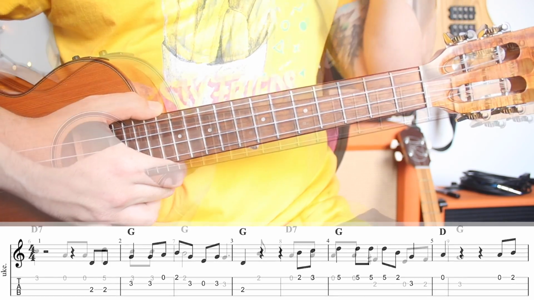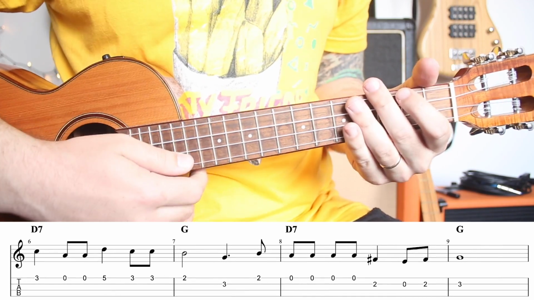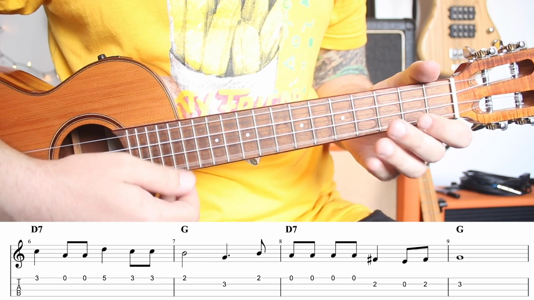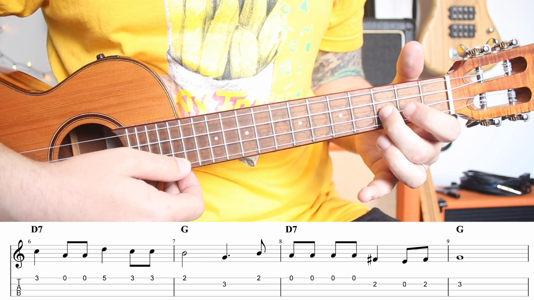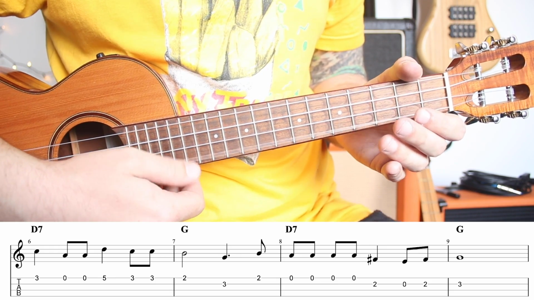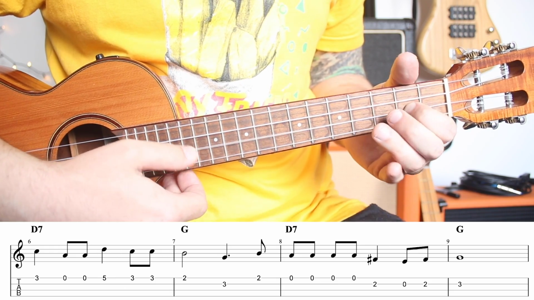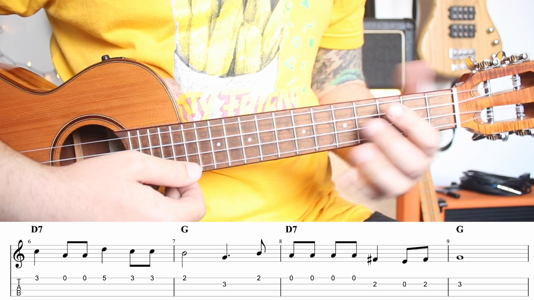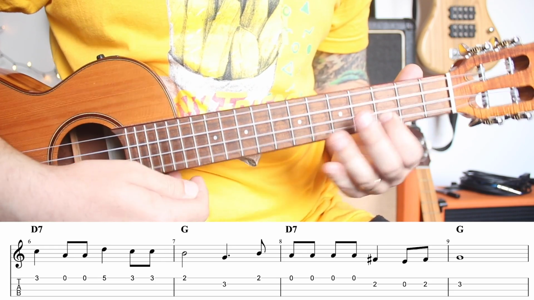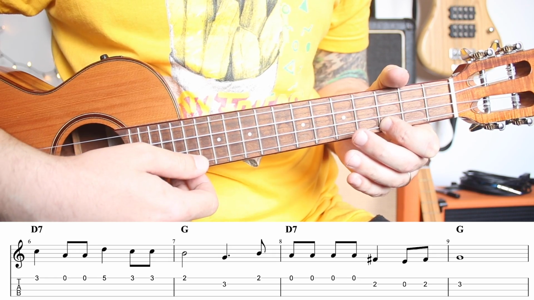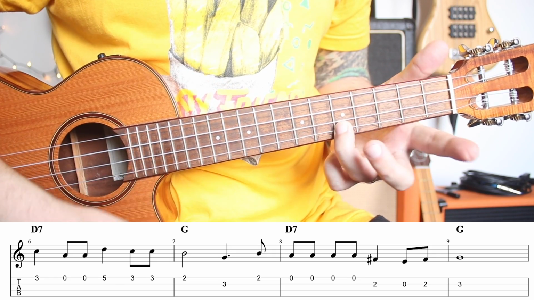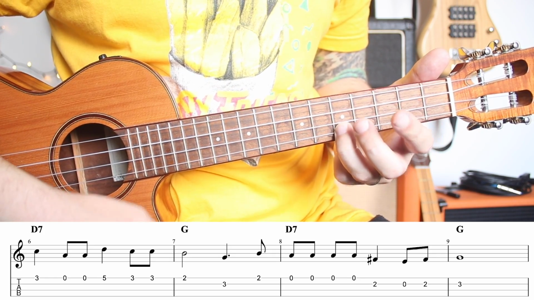Next 4 measures. Let me play them for you and we're going to break them down. Okay, the first measure, we're going to start off on the 3rd fret here. We're going to play that once, and then the open A string 2 times, up to the 5th fret. Your ring finger will be the easiest.